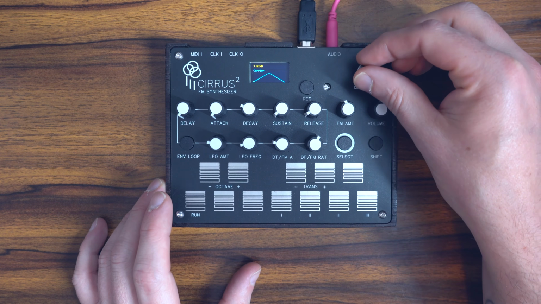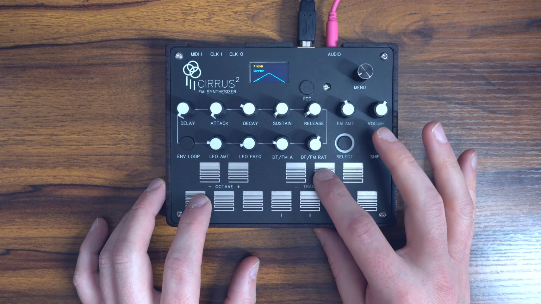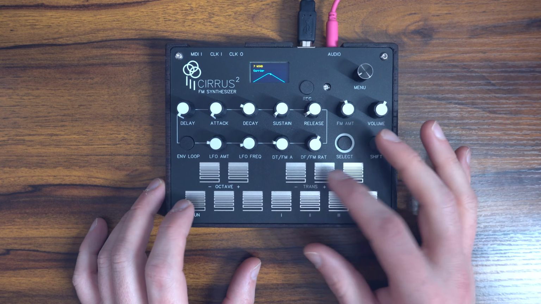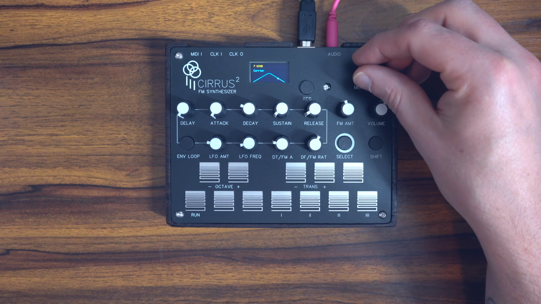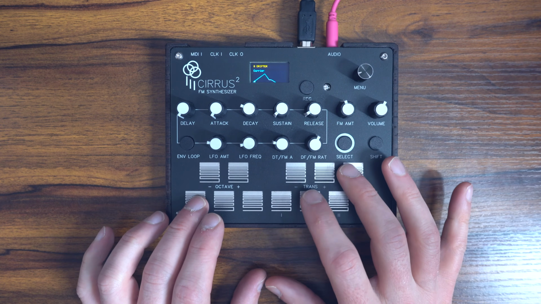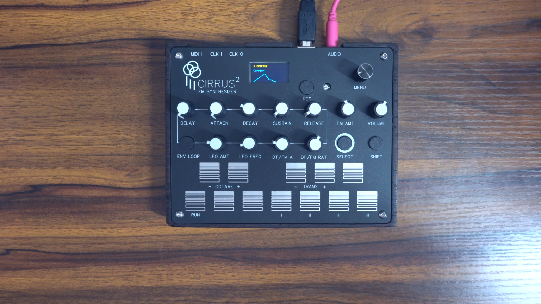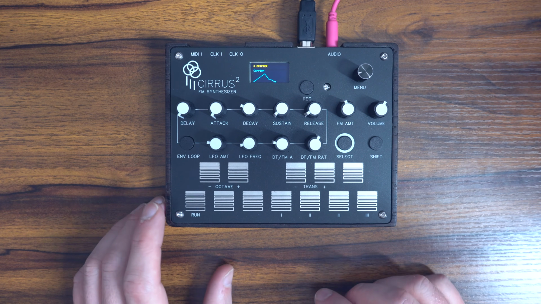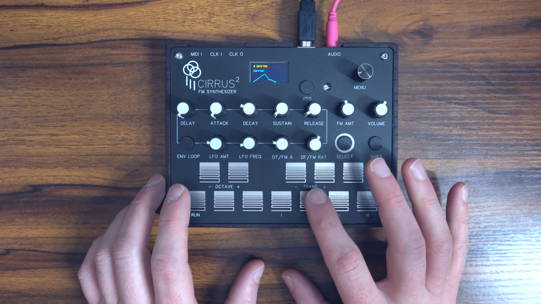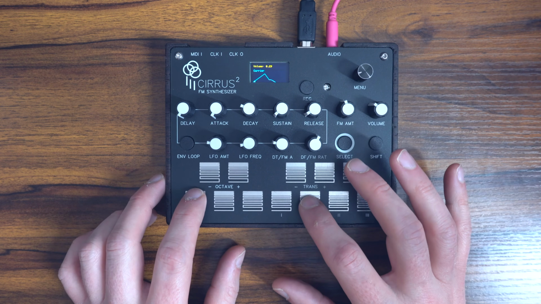There's some, like this sound is super strange. I found myself doing a lot of pad sounds on this. It just seems to want to be a pad all the time.